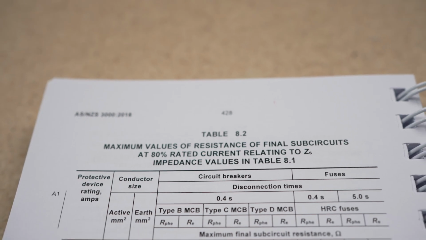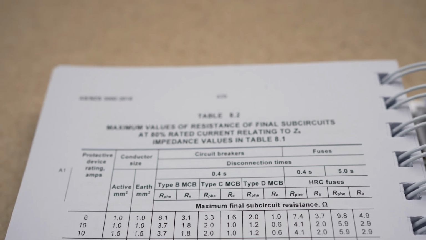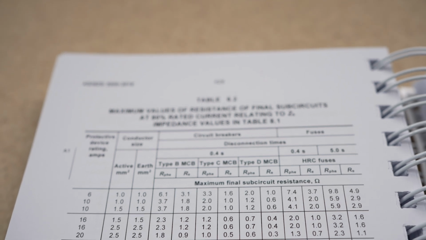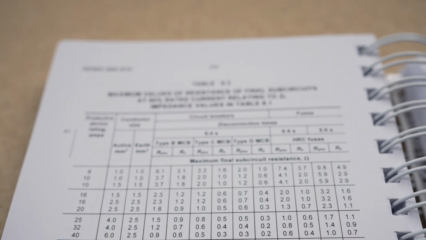The stated resistance values in this table are calculated to allow for cable reactance and operational temperatures. The resistance test carried out during verification can only confirm that the internal component of the fault loop complies with the requirements of Appendix B of AS/NZS 3000.